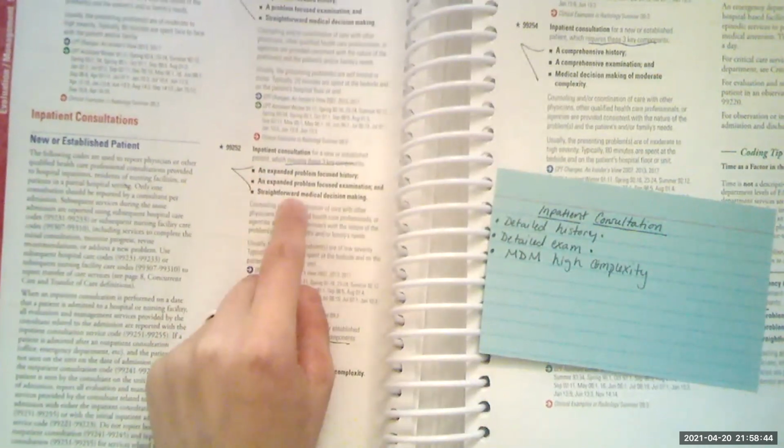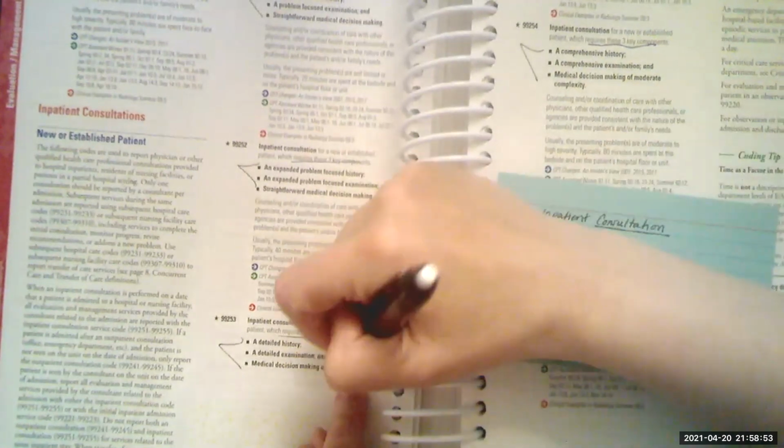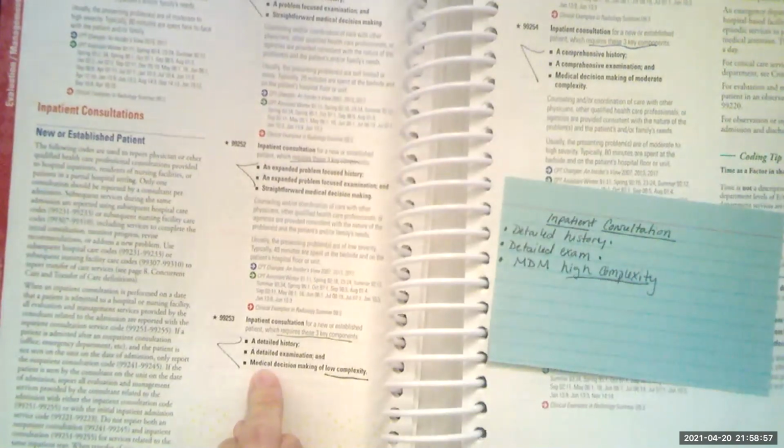But remember, when you're doing these levels, it means it needs to be at this level or higher. So it couldn't be lower. We couldn't have an MDM that was straightforward and fit in here, but we could have an MDM that was higher than this level. And high complexity, of course, is going to be higher than low complexity. So the MDM of high complexity would still fit into this category.